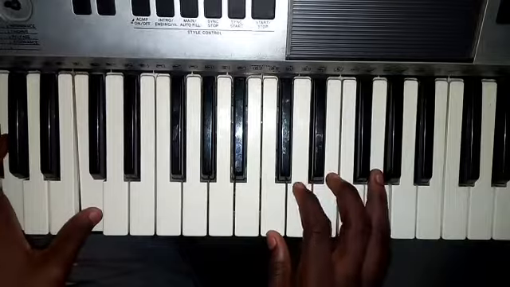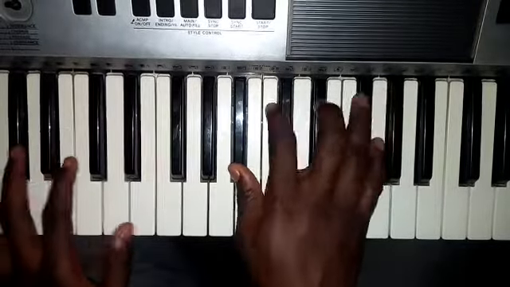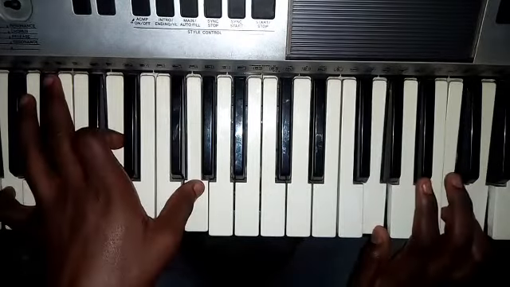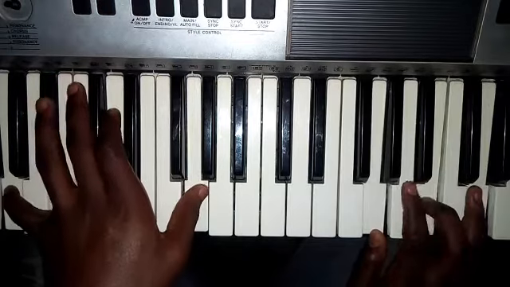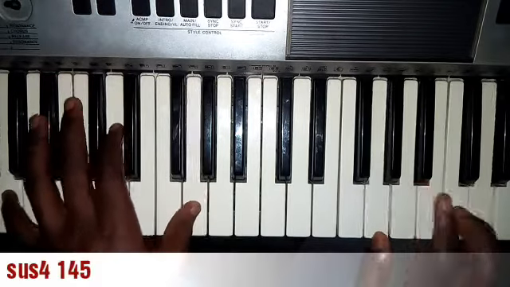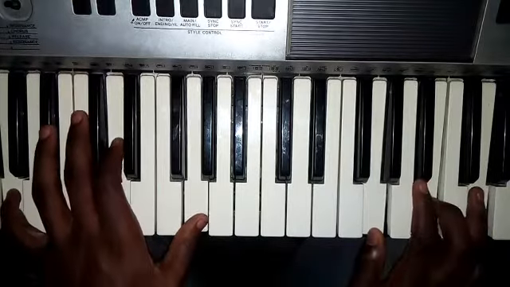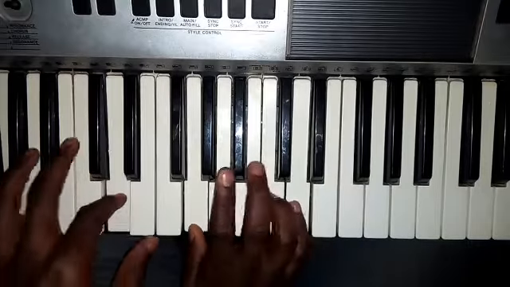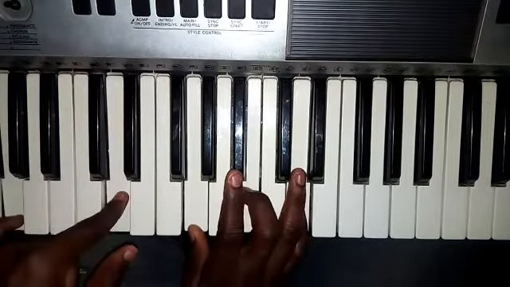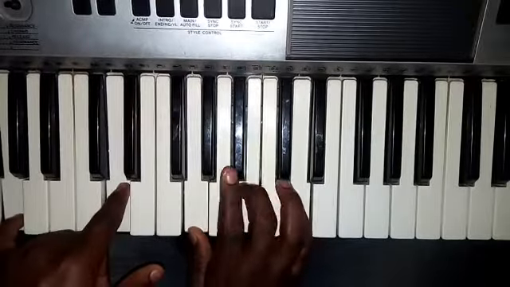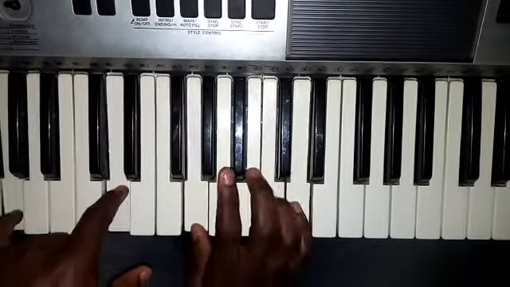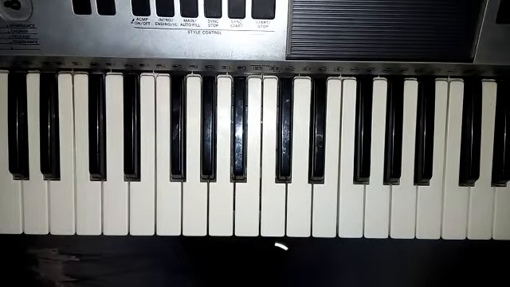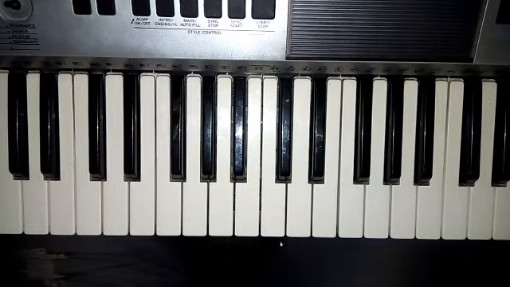Example: you see? So it's a commonly used chord, sus4. Maybe in another lesson we'll talk about how to use some of these chords.